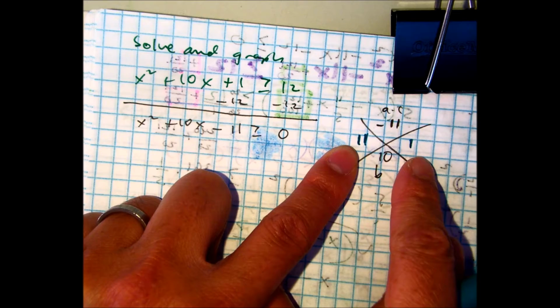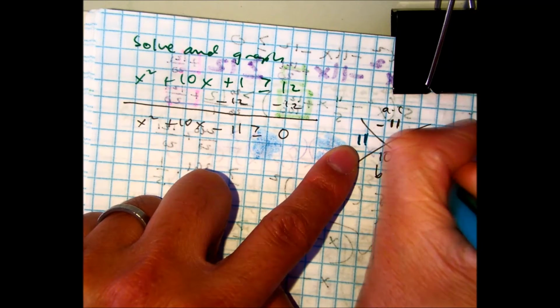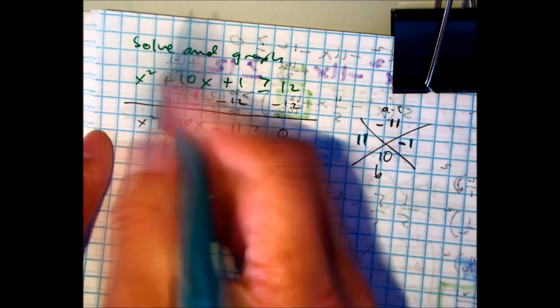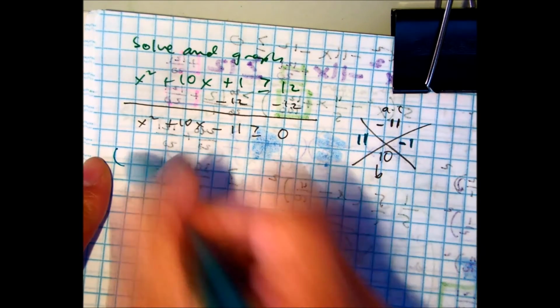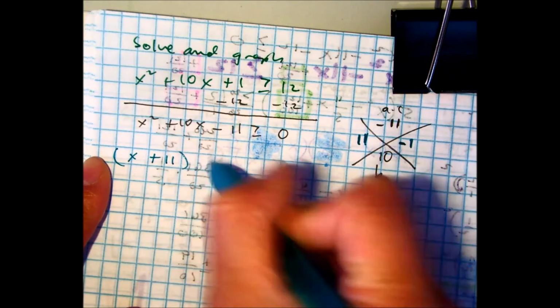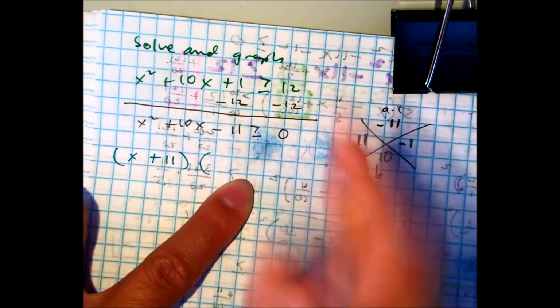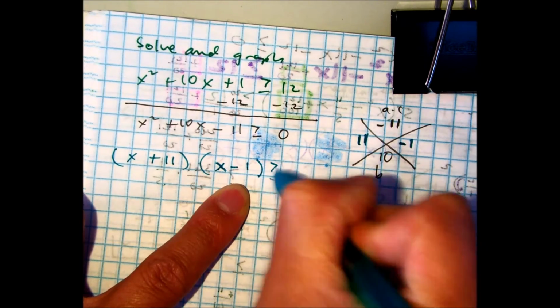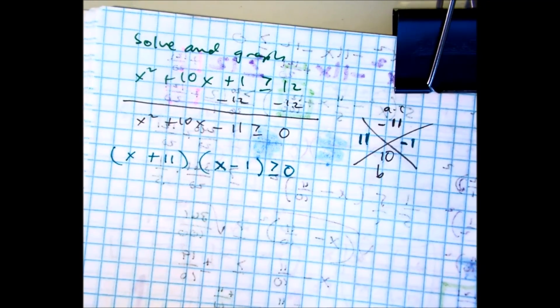Which one is negative? Remember, when your A value is equal to 1, you only have to do the x. So if I factor it, that becomes x plus 11, x minus 1, greater than or equal to 0.